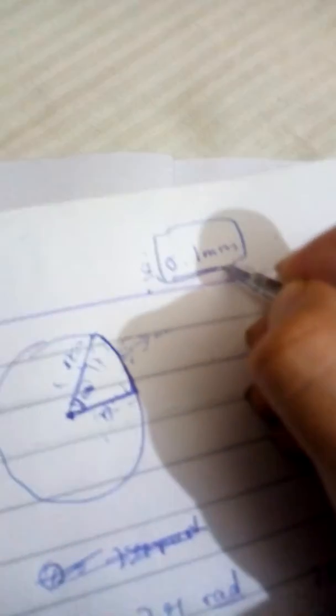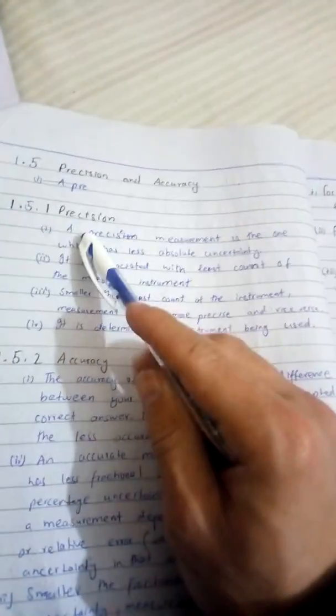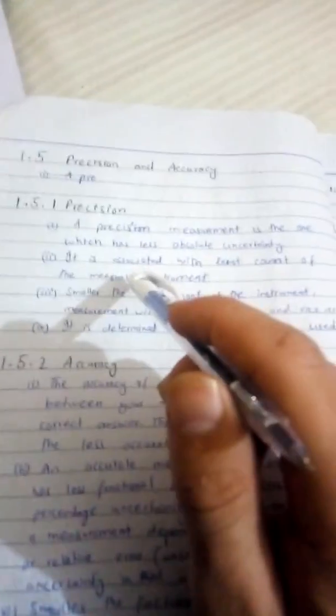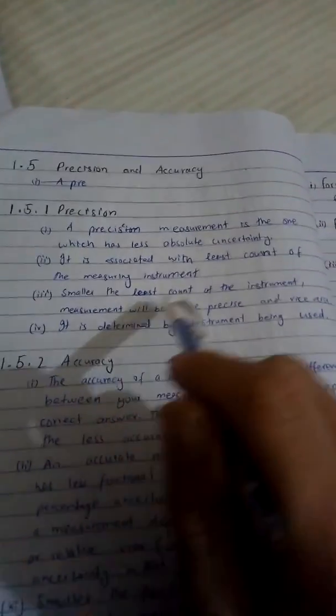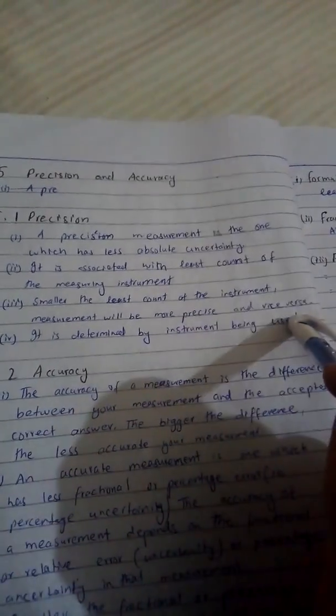It means the measured value is, let's say, 10 millimeter, give or take 0.1. This is uncertainty, and it has a direct connection with precision. Precision is directly linked with least count. The smaller the least count, the more precise the measurement will be. So that's the idea of precision. Smaller the least count of the instrument, the more precise the measure will be, and vice versa.